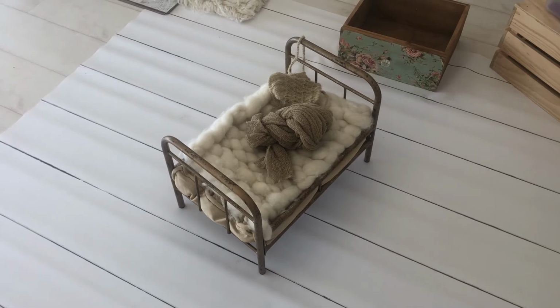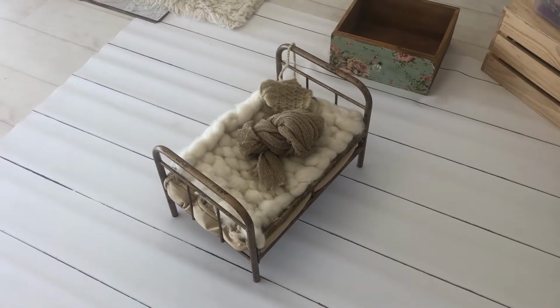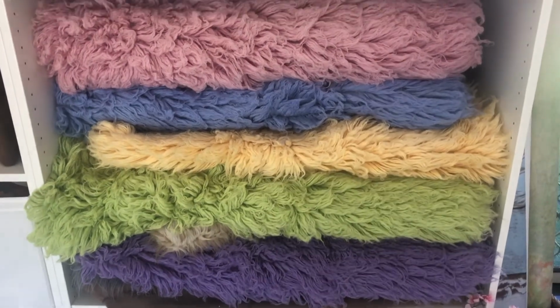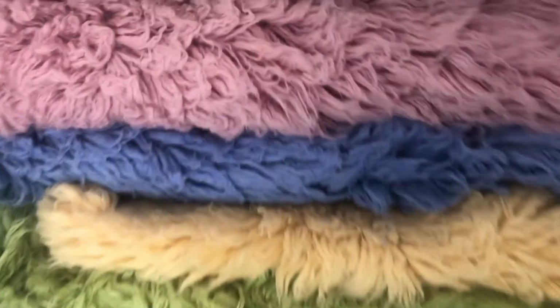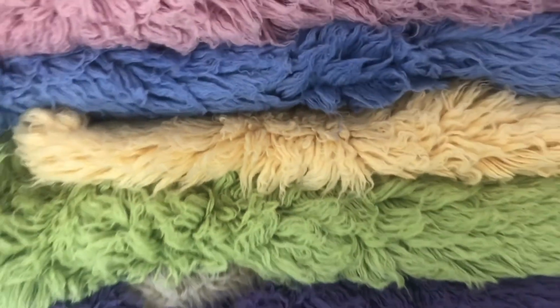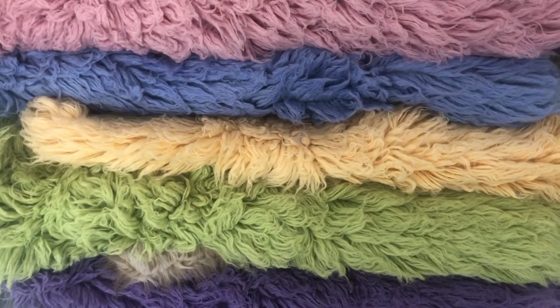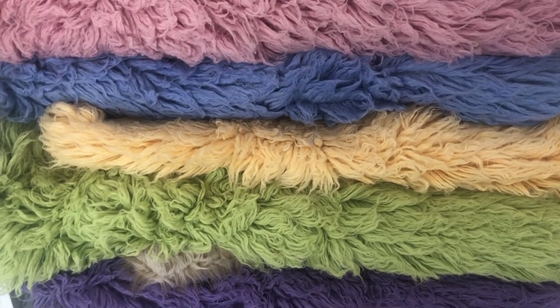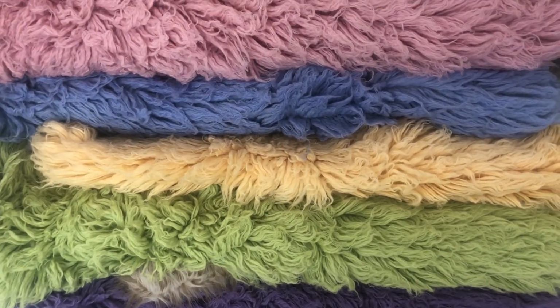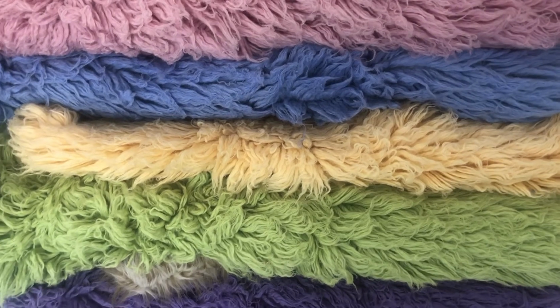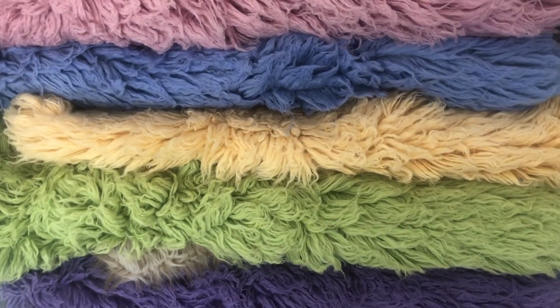The third one would be my Flocati as well, for just some pop of color. A lot of clients request the Flocatis. If this was a boy, I would use the blue or the yellow or the green Flocati. Both of them go nice with the brownish beanbag setup and the steel bed. So anything like that.